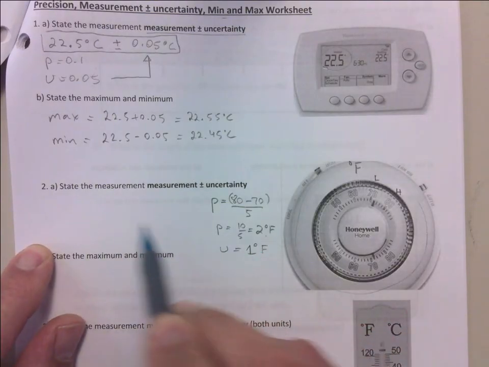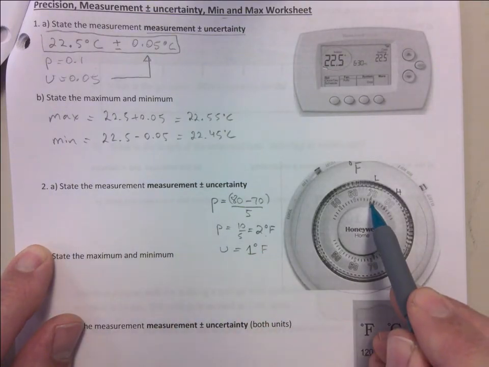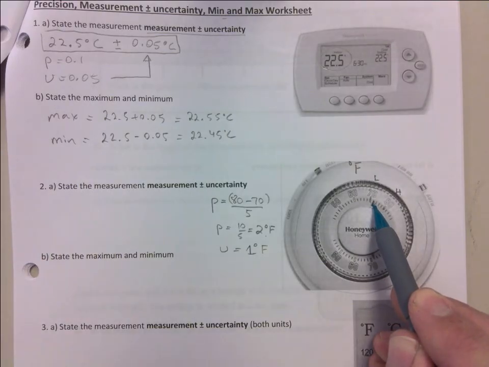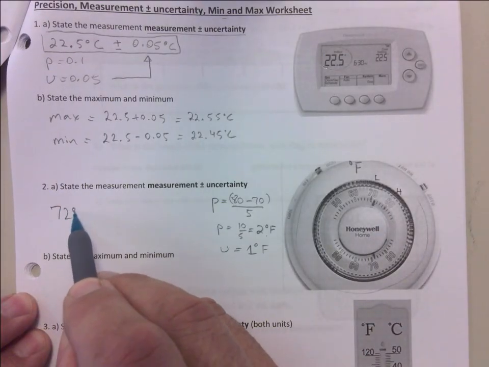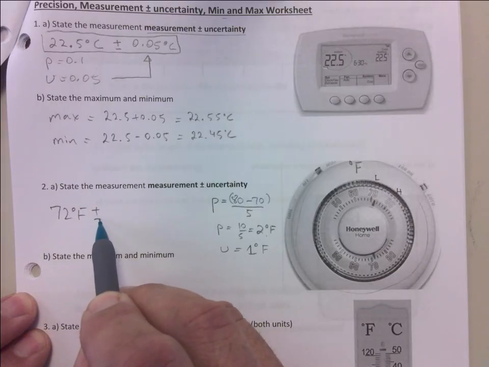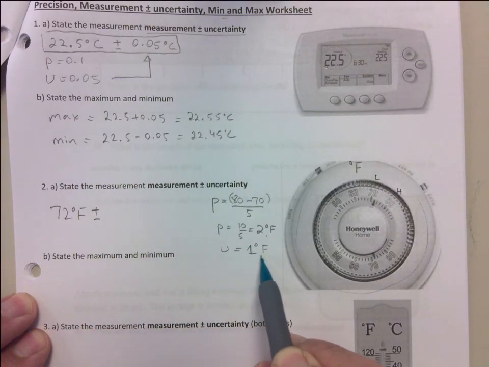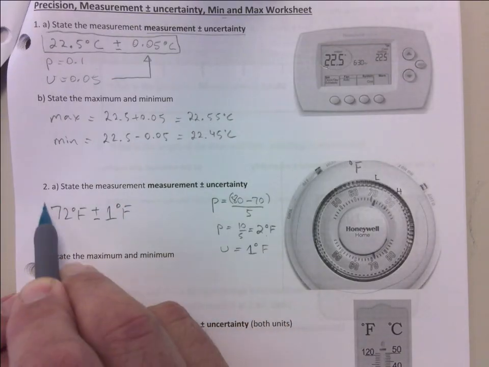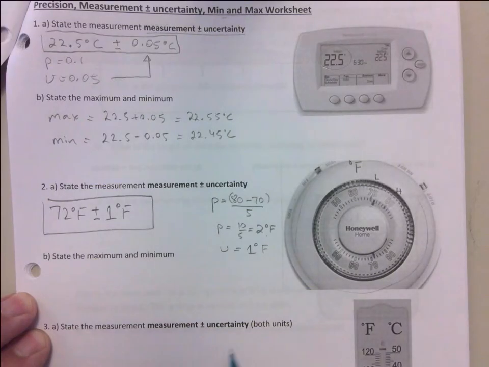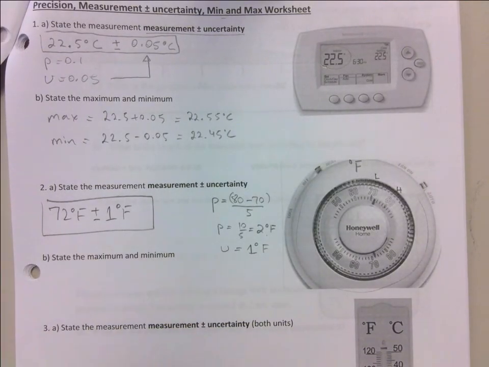So let's go back to what the measurement is. What would it be if it's not right on 70? If it's 1 over, it's 72. 72 degrees Fahrenheit. Plus or minus, we know that the uncertainty is 1 degree Fahrenheit. There you go.